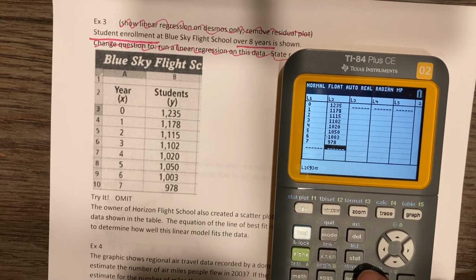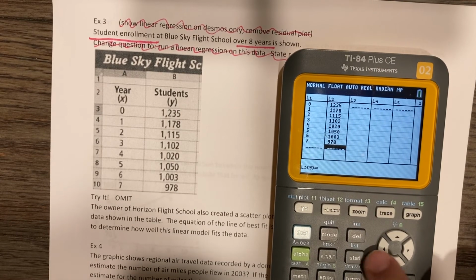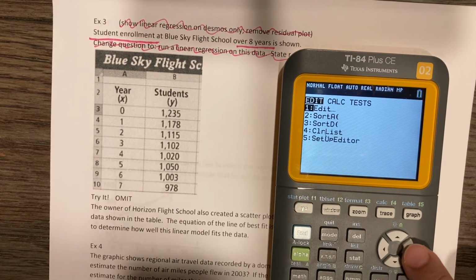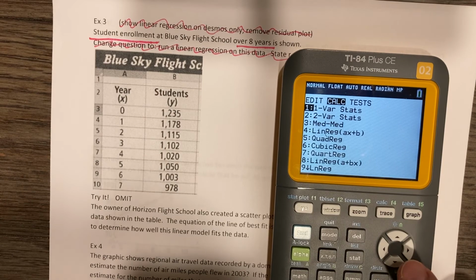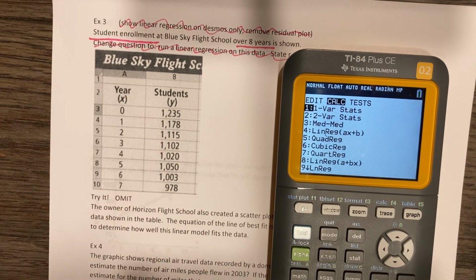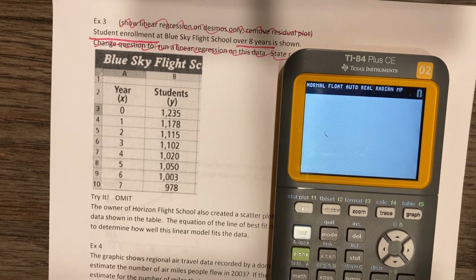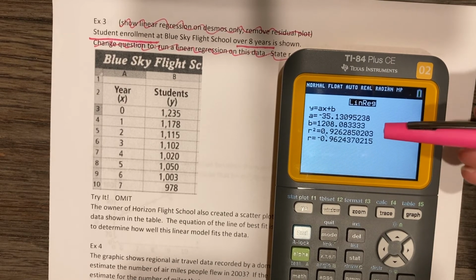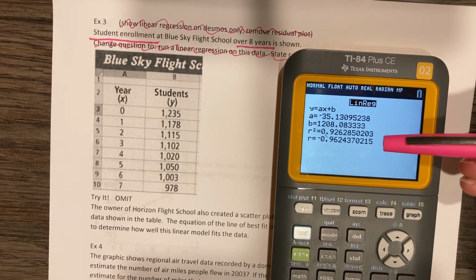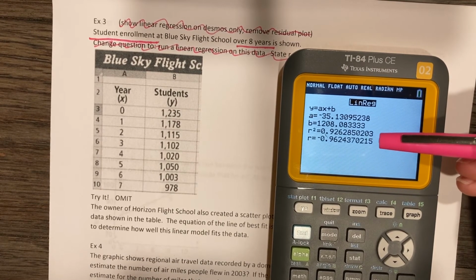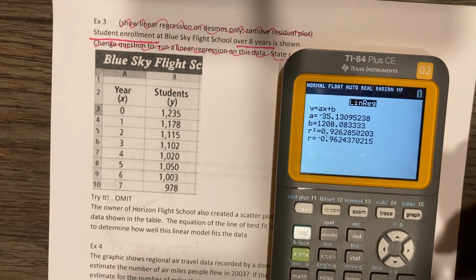And then we're going to go to Stat, and we're going to go to Calculate. We're going to calculate the linear regression. Calculate. And because we went to the catalog and we made sure that it shows the r's, we have our residual. And we're not going to worry about the r squared right now.